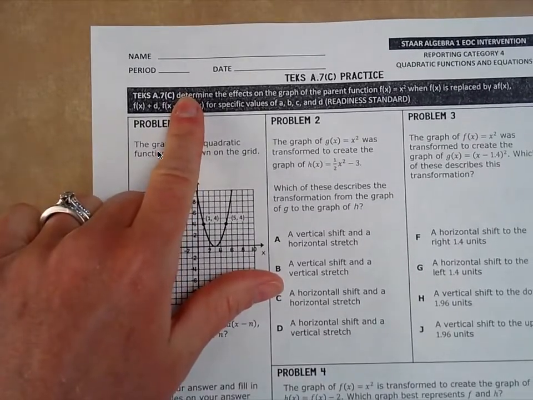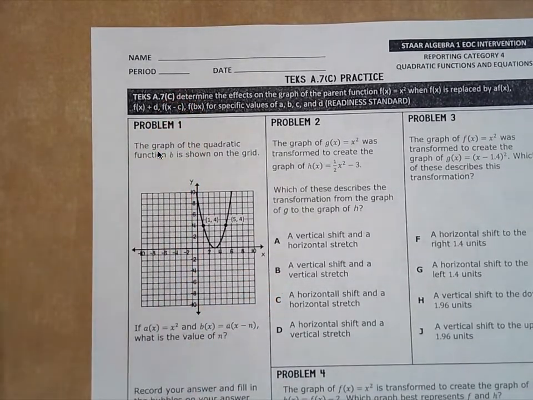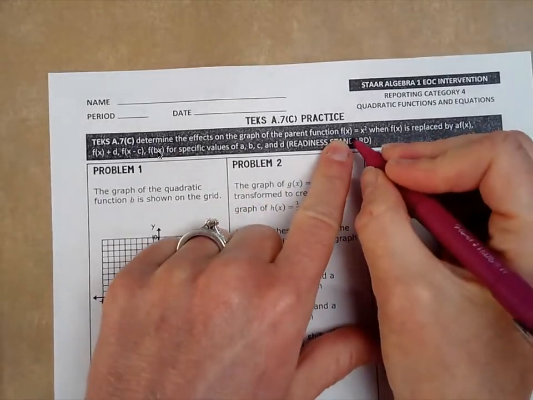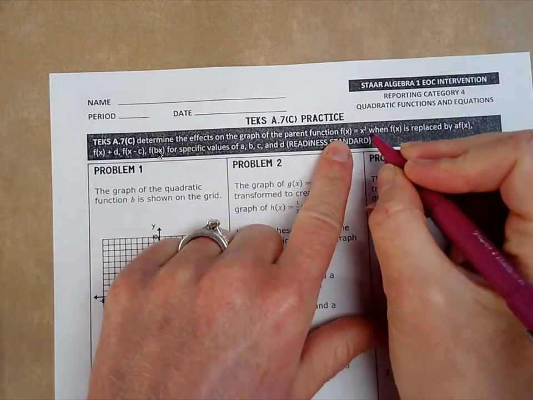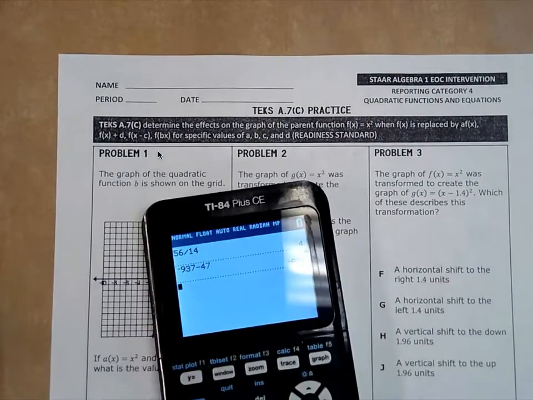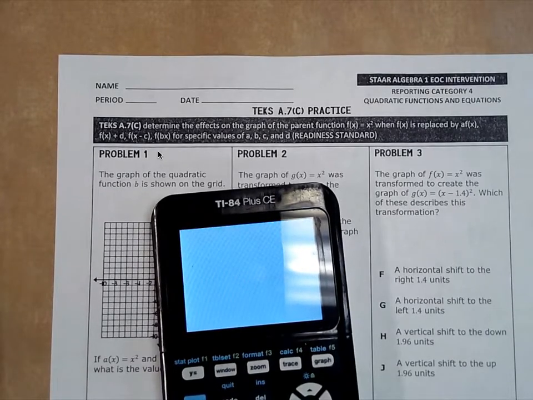This is about quadratic functions. Quadratic functions are the parabola, f of x equals x squared. That's your parent function. So get your calculator, clear out the memory so that it's fresh and doesn't have anything in it.